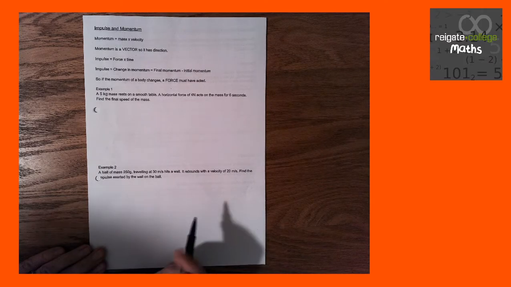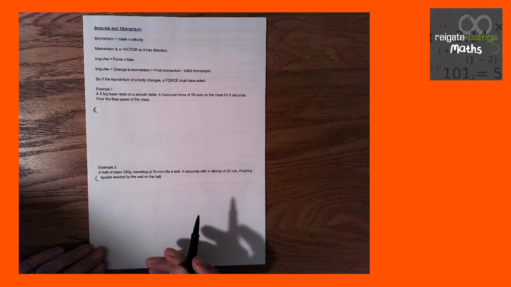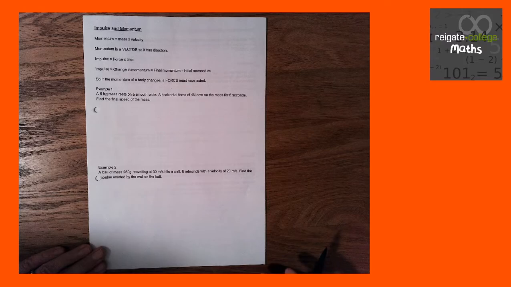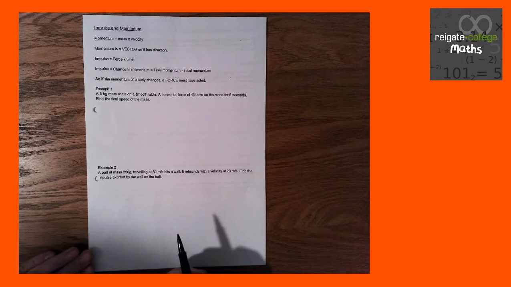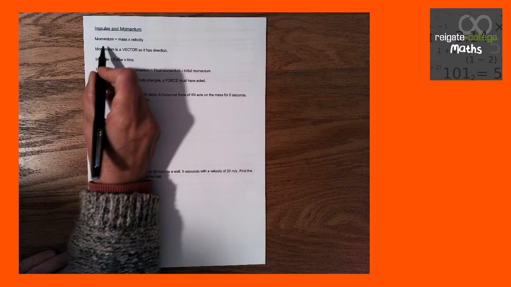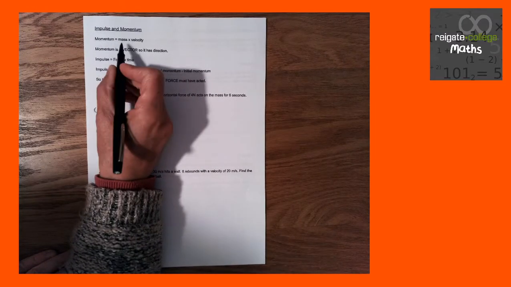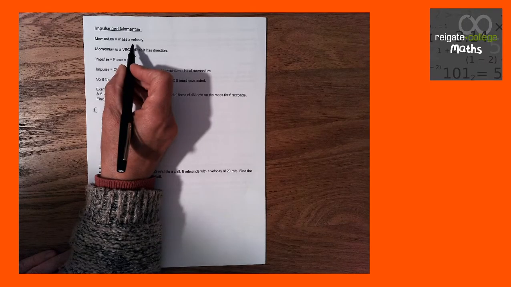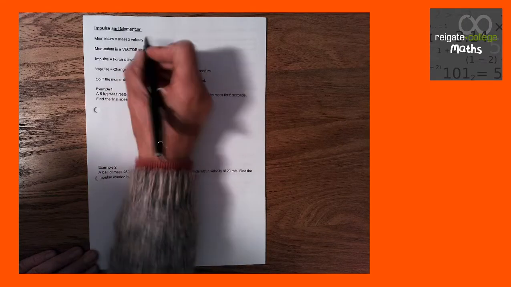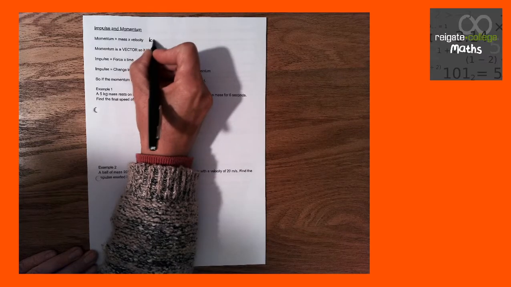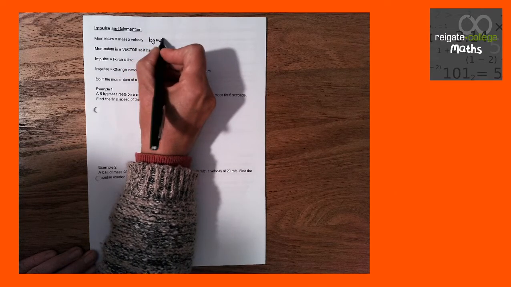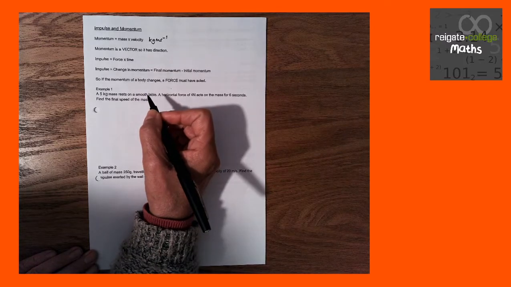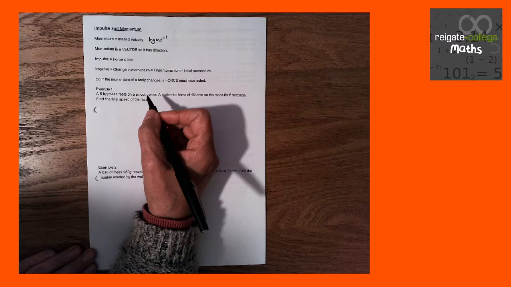So we're going to introduce some new quantities today that you will have seen from your work in physics at GCSE. So we've got momentum, which is mass times velocity. The units there are kilograms and meters per second. And it's very important to say that momentum is a vector quantity, so it has direction.